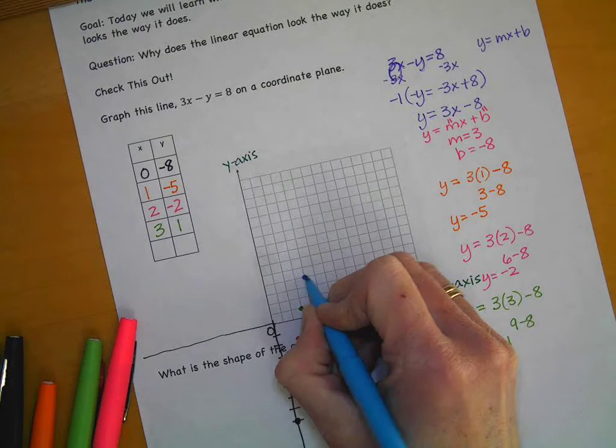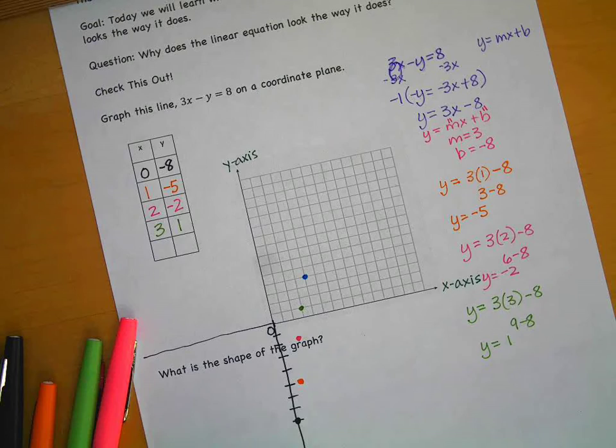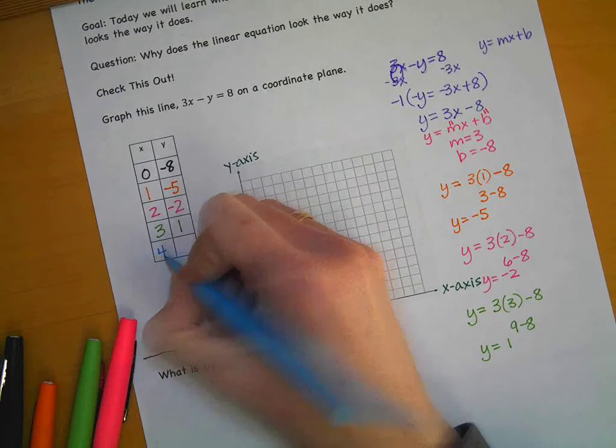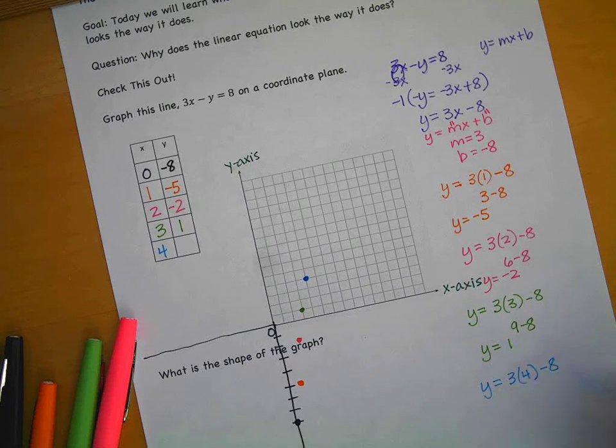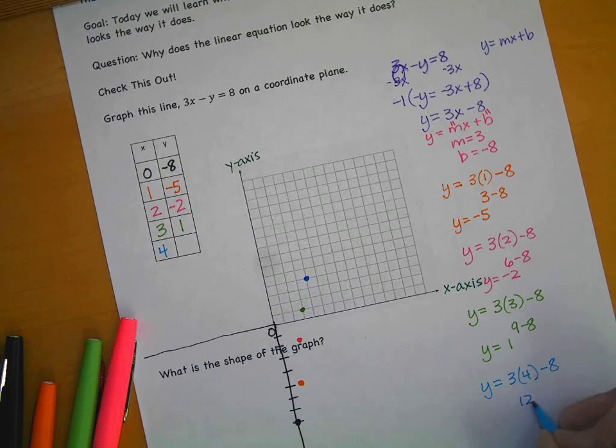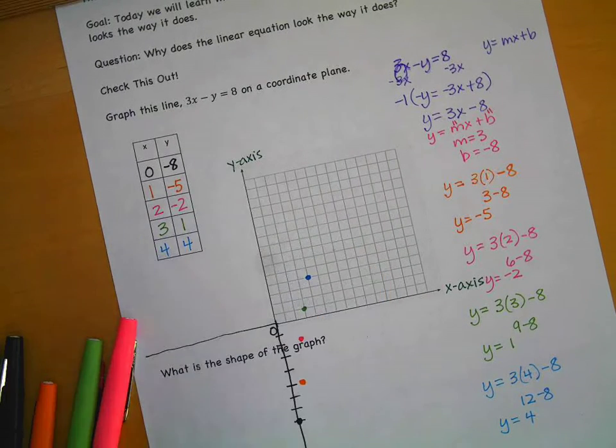So up 3, 1, 2, 3, over 1. We're going to put our dot there and hope we were right. So now let's try 4. So y equals 3 times 4 minus 8. Well, 3 times 4 is 12 minus 8, so y equals 4.